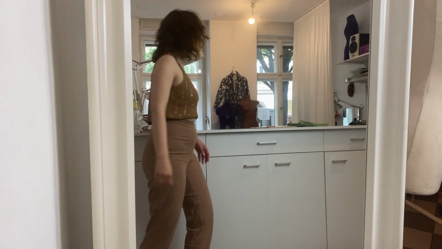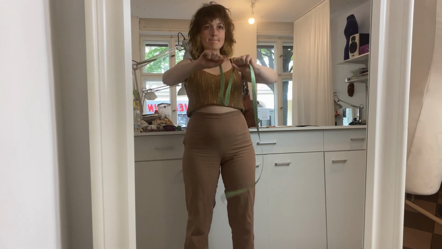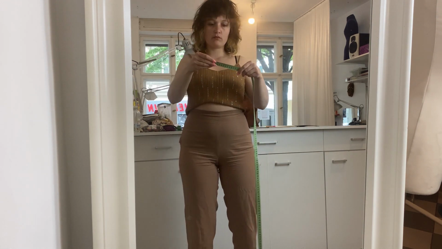To make a custom fit skirt, we need to take first 3 different measurements: the waist, the hip, and the length of your skirt.